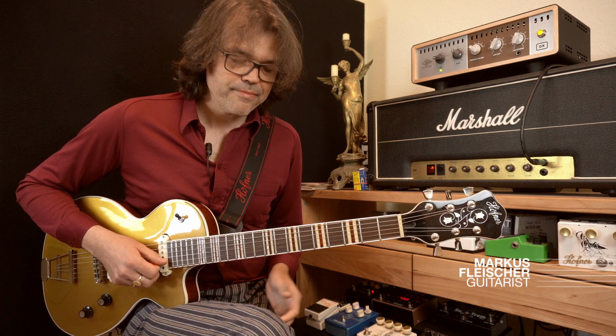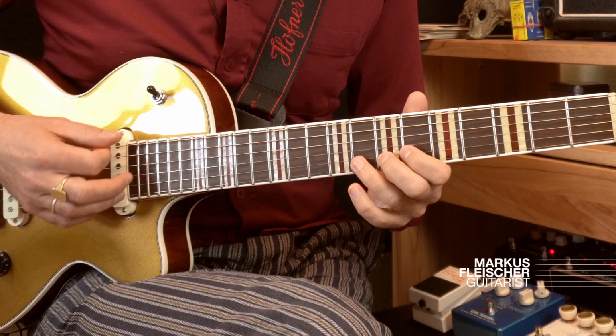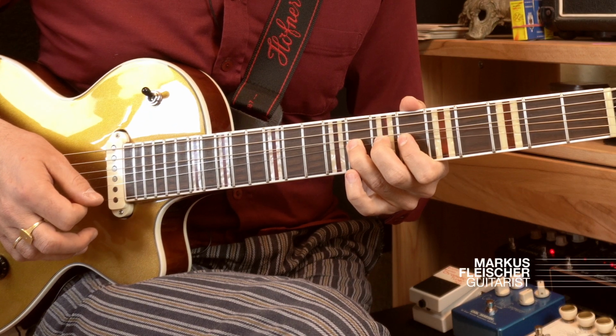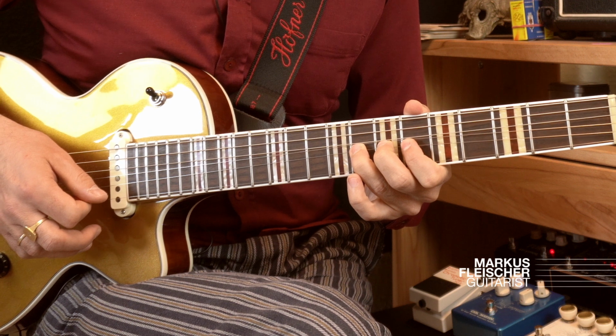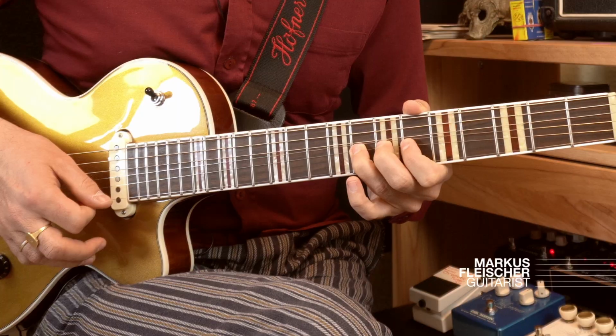What people sometimes do is they bend up, and then for them the bend is over and they lose the focus in the bend. So it goes up and then goes down a little bit. And that's a sound we don't want.